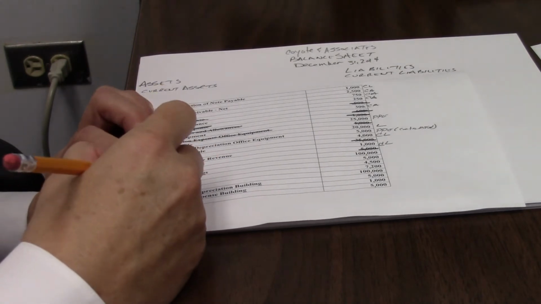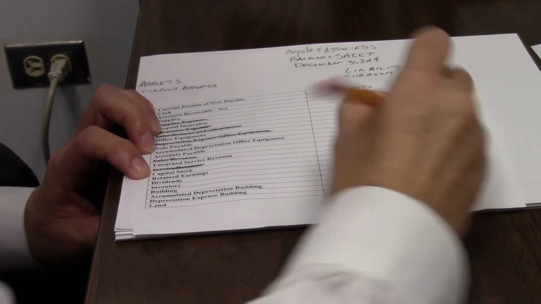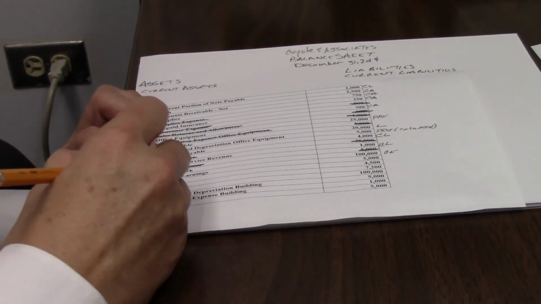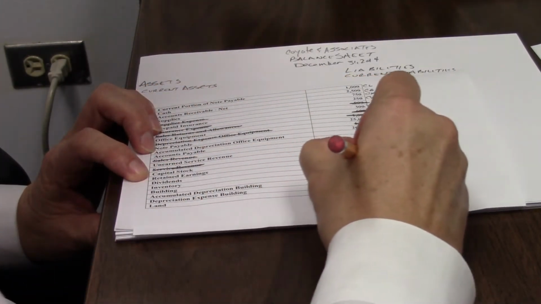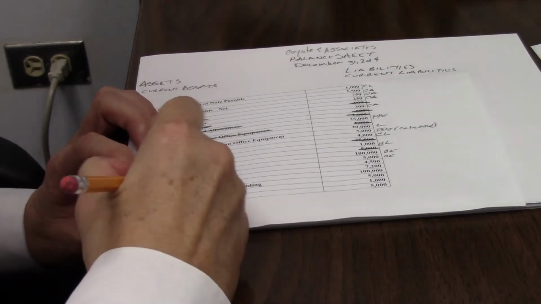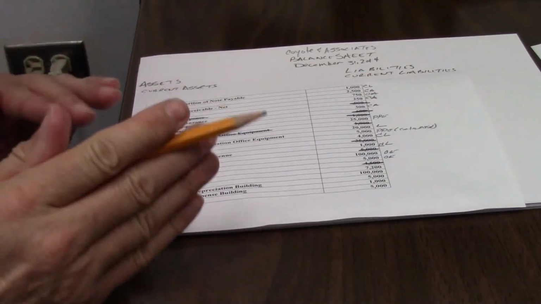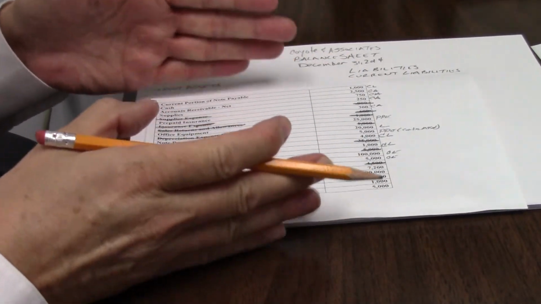Capital stock. Oh yeah, capital stock, that is an owner's equity account. Retained earnings, that is an owner's equity account. Dividends, no. I think people get confused with dividends because dividends go on the statement of retained earnings.